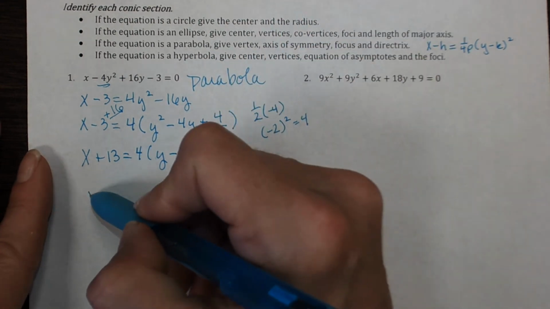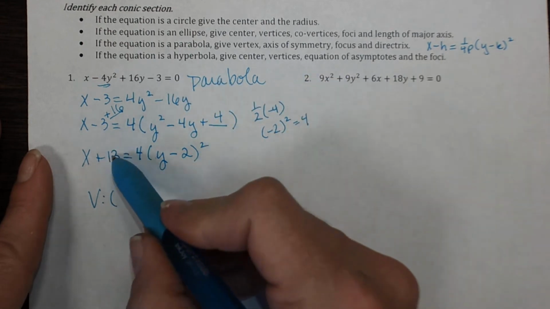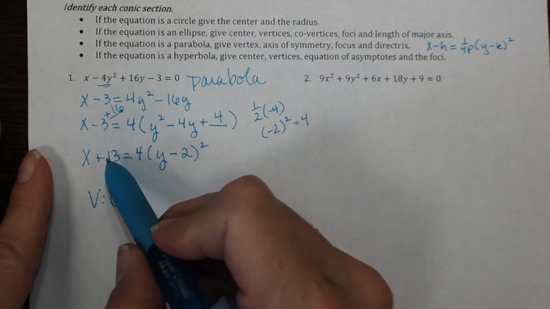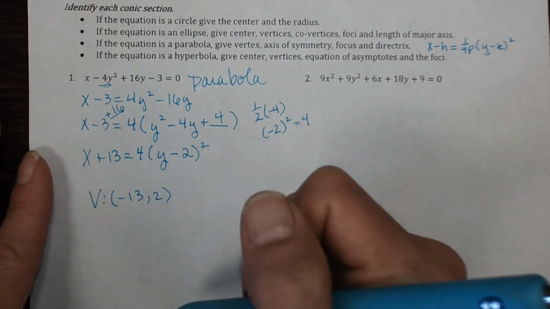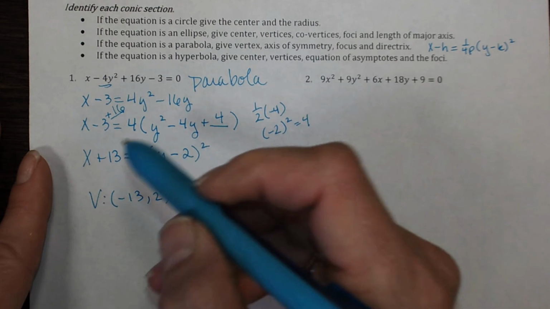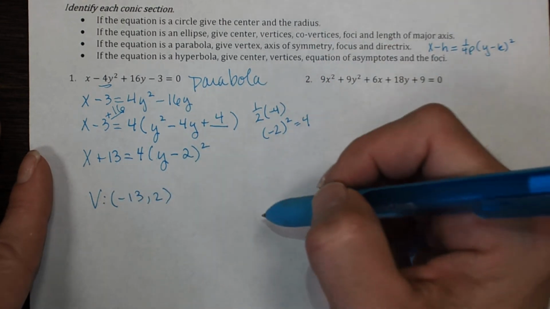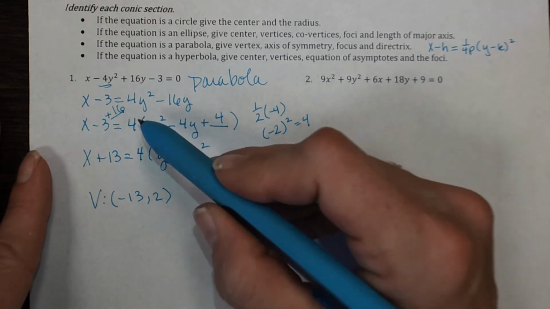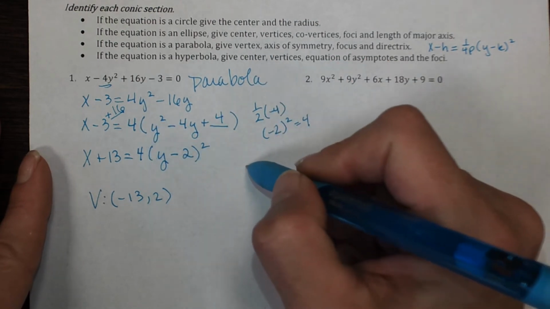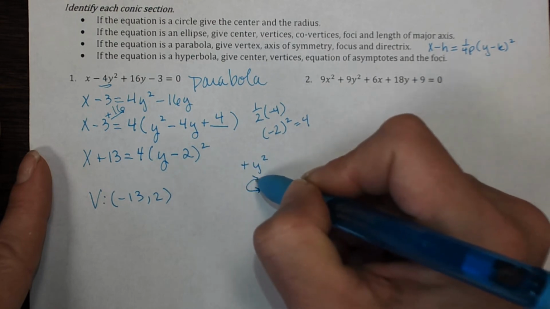So my vertex is the first thing it wants to know. So remember, you're always going to change your signs when you're plugging in for the vertex. So it'll be negative 13 and positive 2. Okay, the next thing is my axis of symmetry. Now, y'all, I will be fully honest that I have to picture this whenever I'm looking at it. And I say, okay, it's a positive y squared. So a positive y squared is going to open to the right.